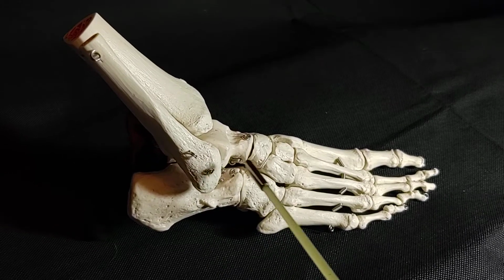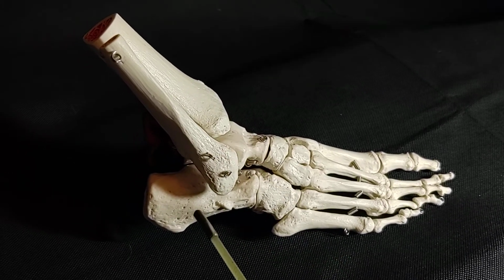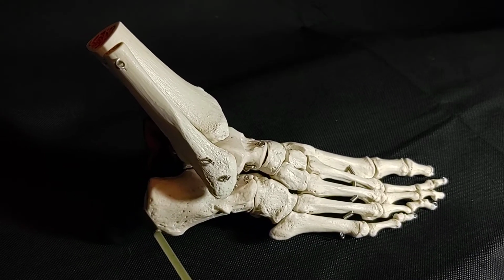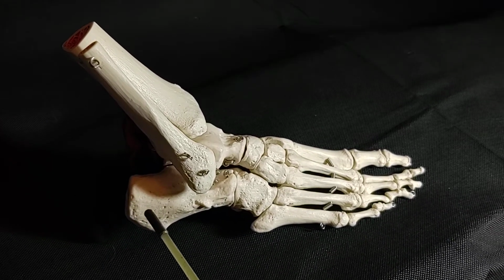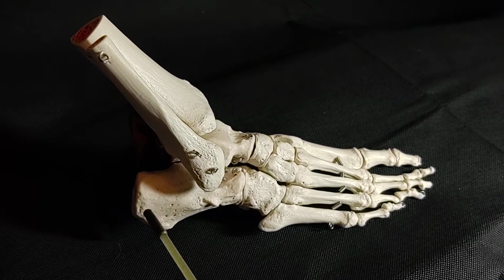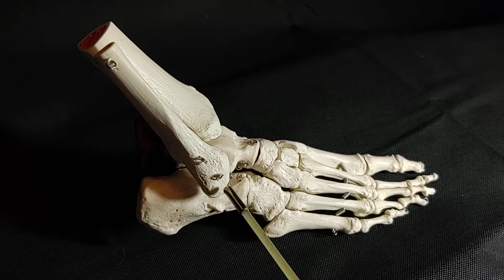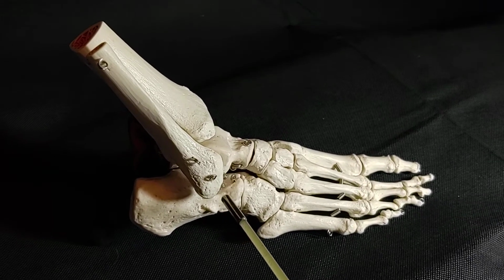So the hind foot consists of the talus and the calcaneus. The calcaneus has this big tuberosity on the back where the gastrocnemius and the soleus attach through the Achilles tendon. It's called the calcaneal tuberosity. The joint between the talus and the calcaneus is called the subtalar joint.